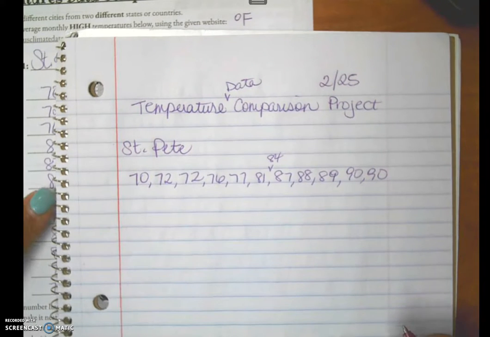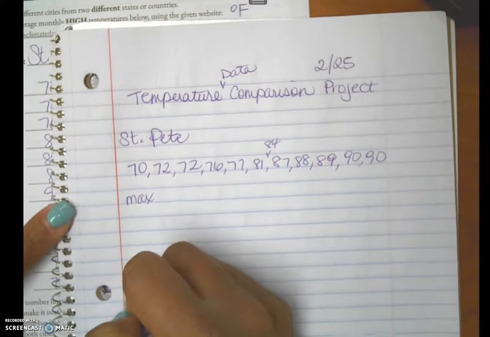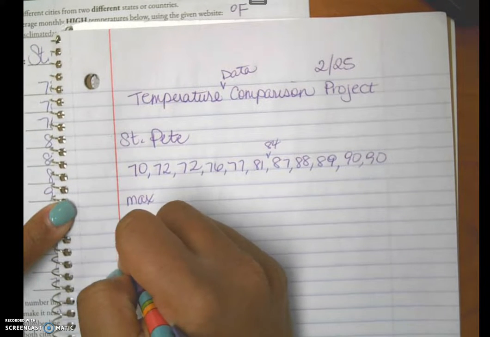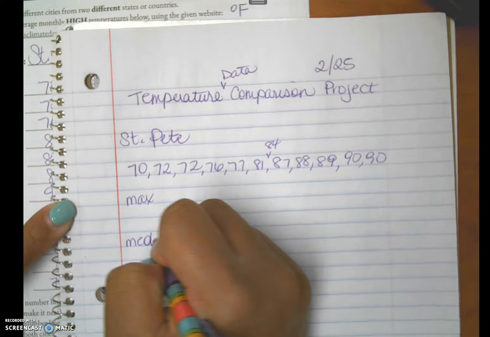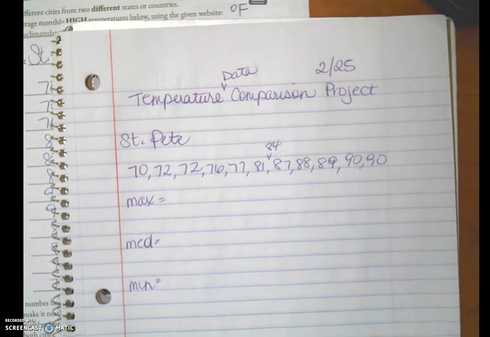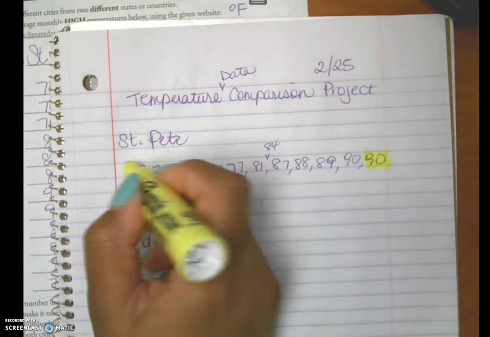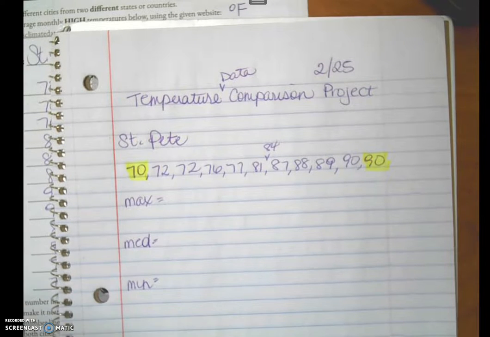Now for my box plot, I need to determine the maximum, the minimum, and the median. Those are numbers that I need to start with first. So my maximum is my highest number, which is 90. My minimum is my lowest, which is 70.